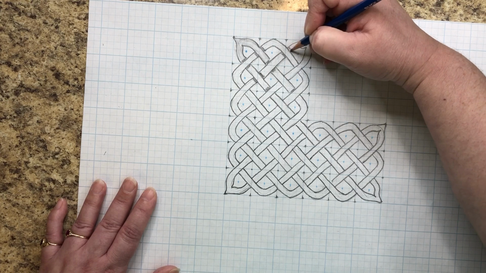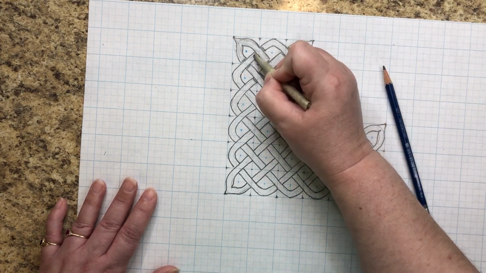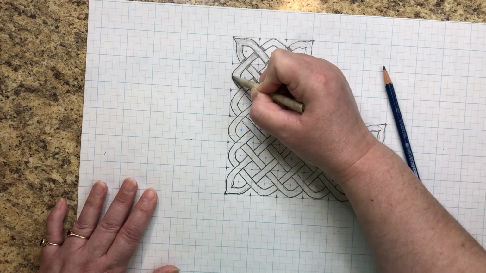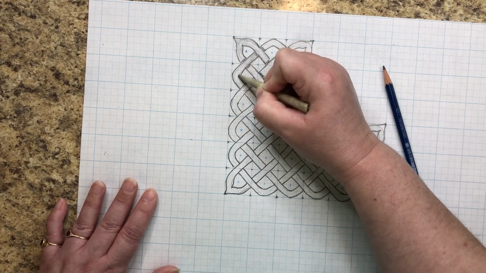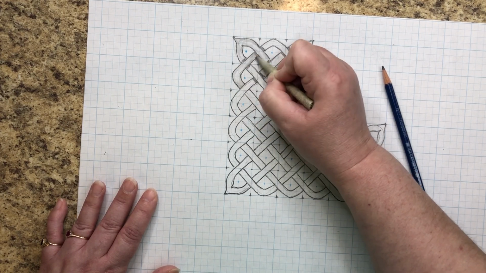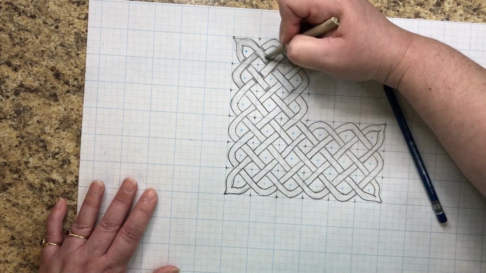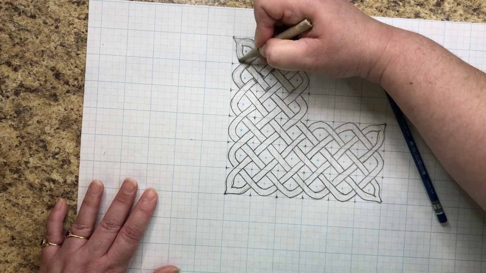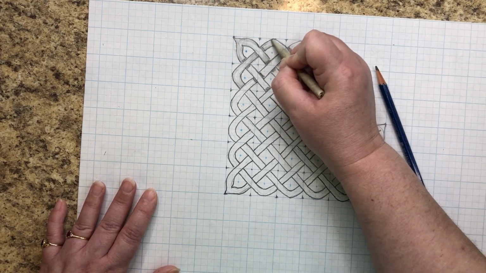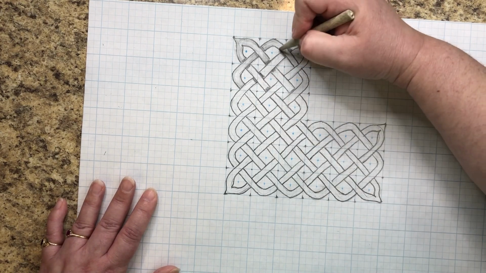You don't have to do this, but it's just something I do because I like the look of it. I also like drawing in pencil. I like the look of pencil. Something about the black and white.